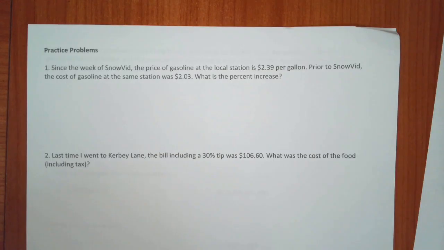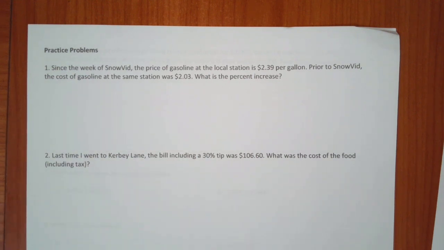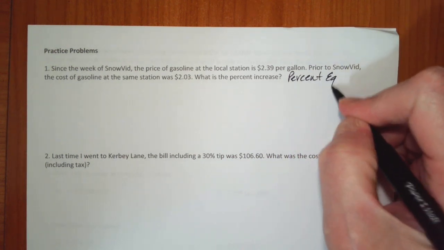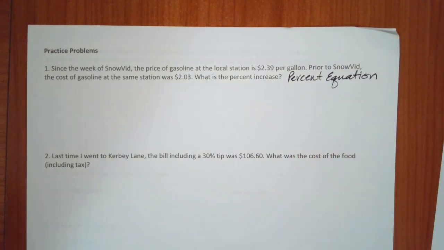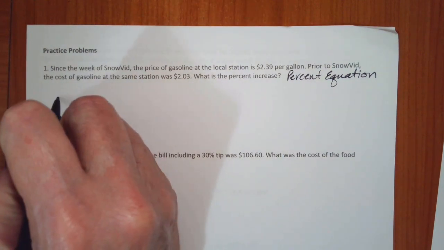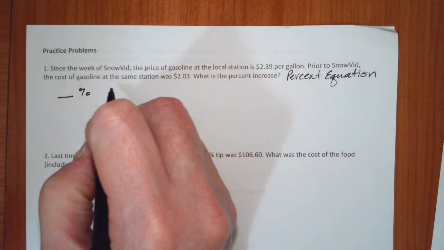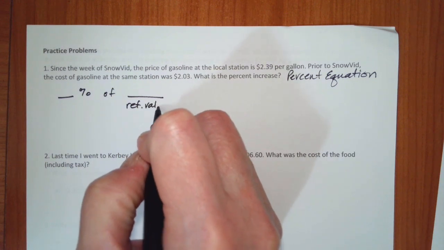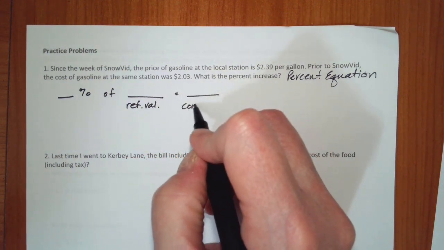Okay, since the week of Snowvid, the price of gasoline at a local station is $2.39 a gallon. Prior to Snowvid, the cost of gasoline at the same station was $2.03. What is the percent increase? Well, this we're going to use our percent equation. We're going to find some percent of a reference value is equal to the compared value.